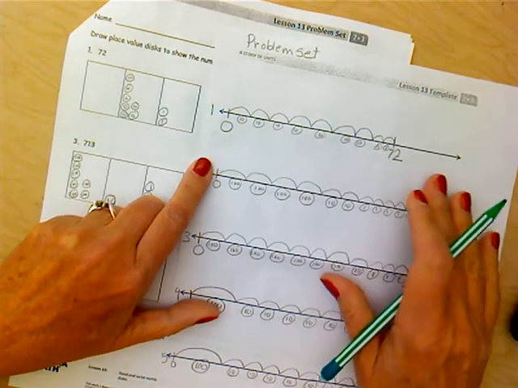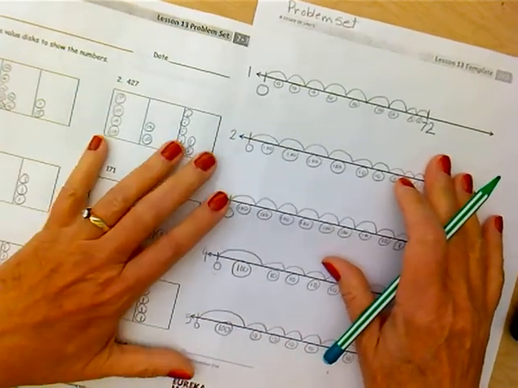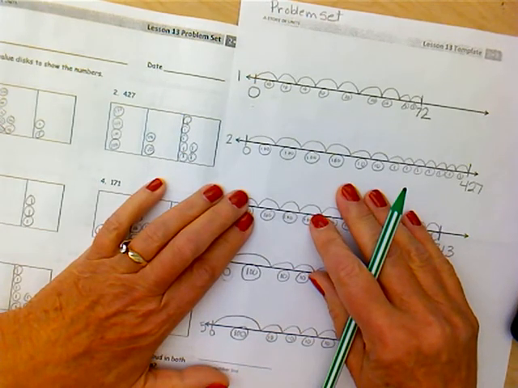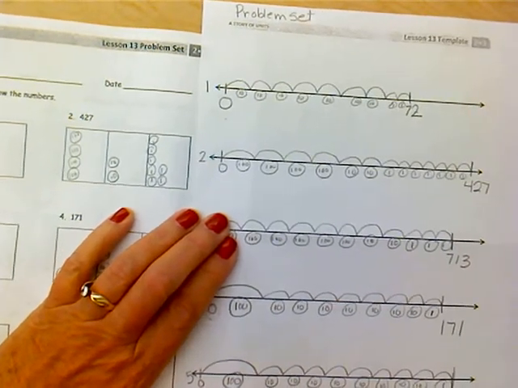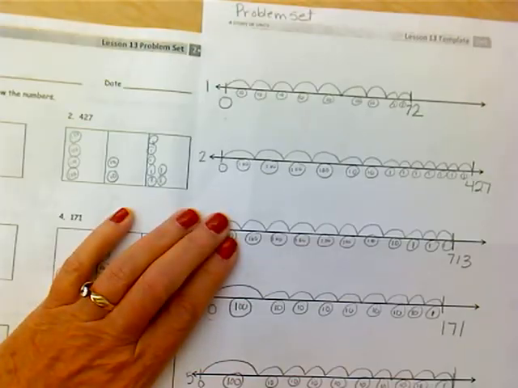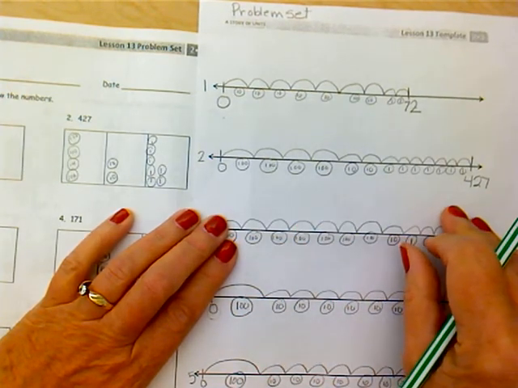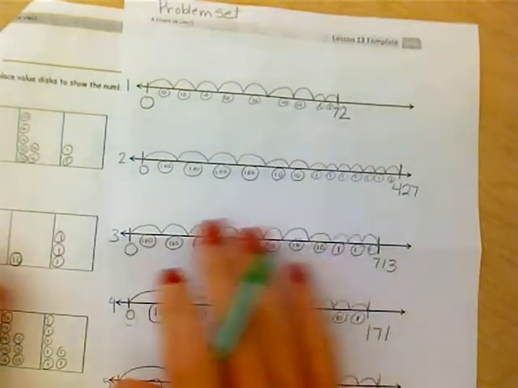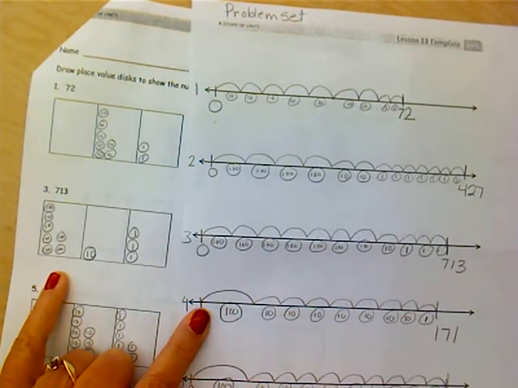Okay? So you can pause the video at any point if you need to look at things a little more closely. Here's number 2 and number 2. Pause the video if you need to look at it more closely. Let's see if I can get that in just a titch tighter for you to be able to see. I know it's sometimes not the best, but we do the best that we can. Okay, so that one should have been 427. Then we're moving on to number 3. So here's the third place value chart and its relationship to the number line.